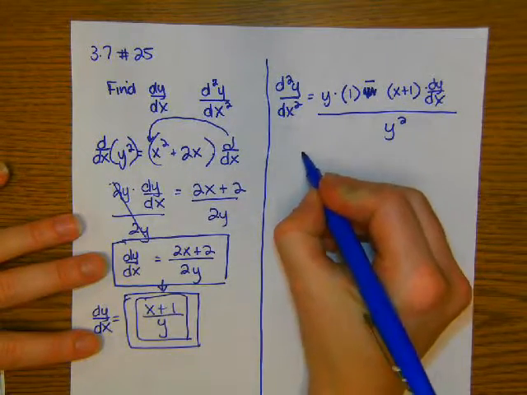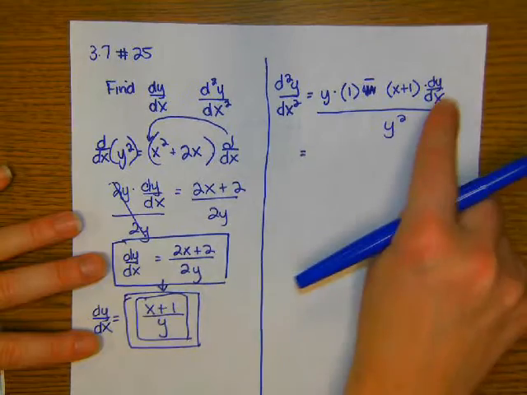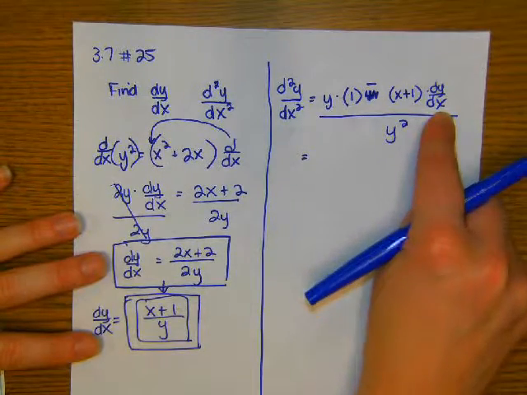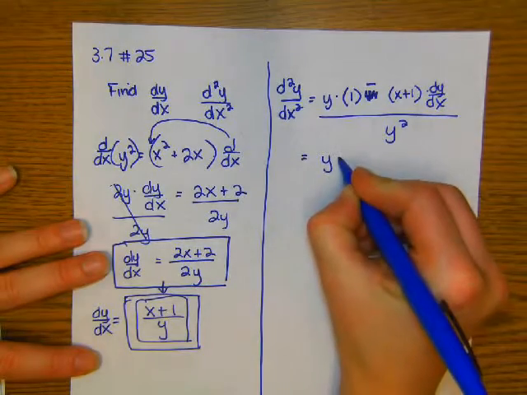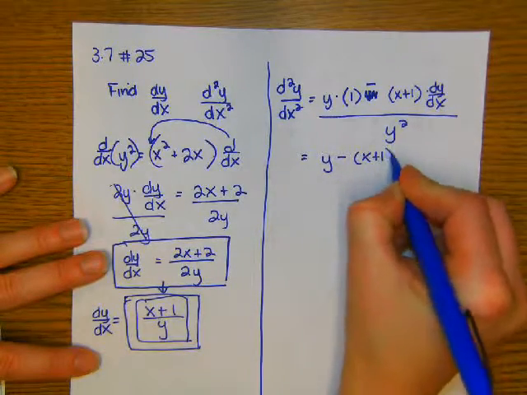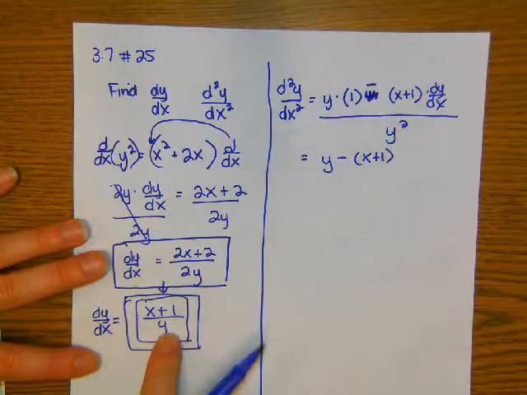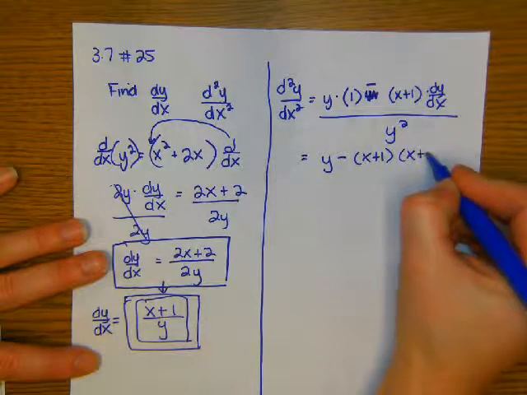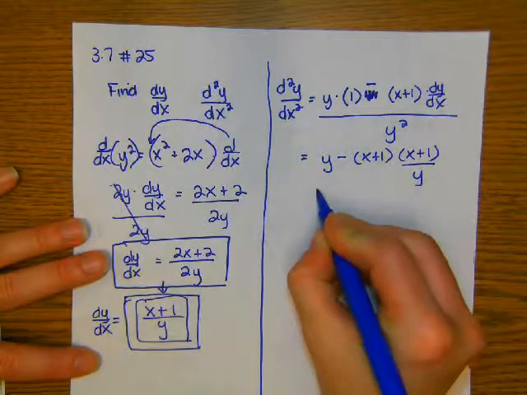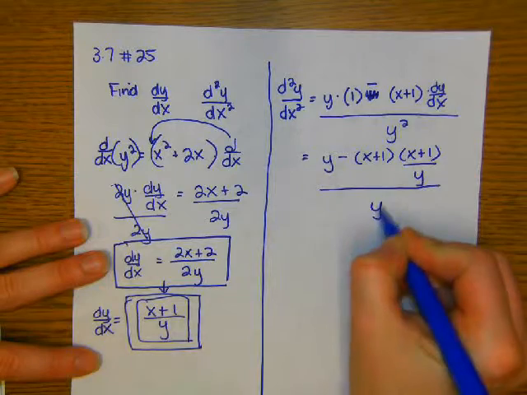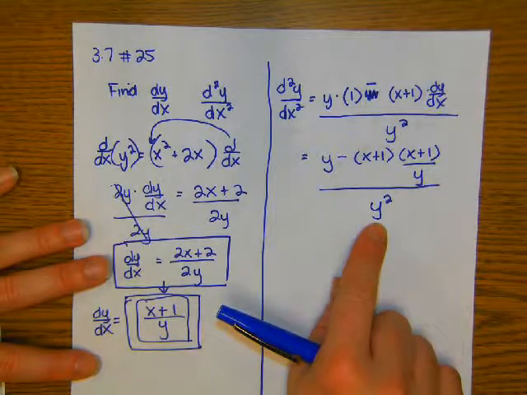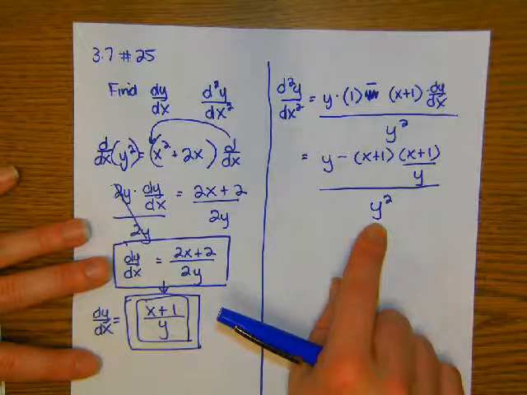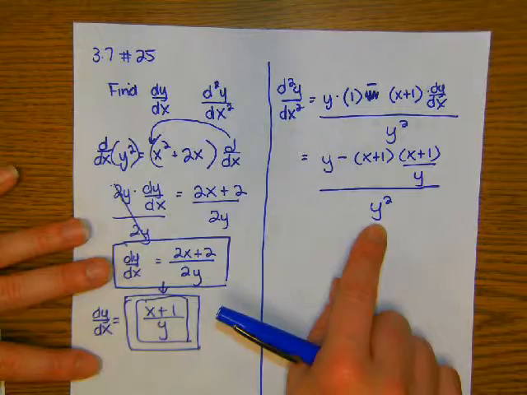All right, so what can I replace this dy dx with? Yep. So I write this as 1 minus x plus 1, and in place of dy dx, I am going to write x plus 1 over y, all over y squared. Yesterday I also did quotient rule when I did the example. When you're dividing by y squared, it's the same as multiplying by 1 over y squared. So I'm going to simplify this.